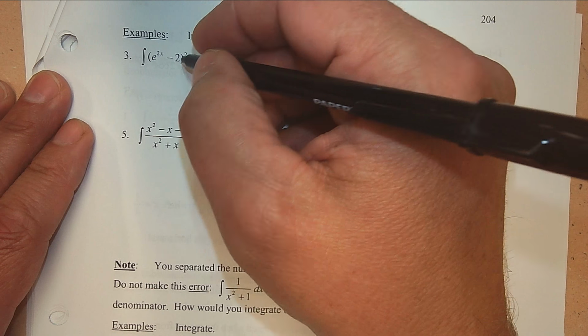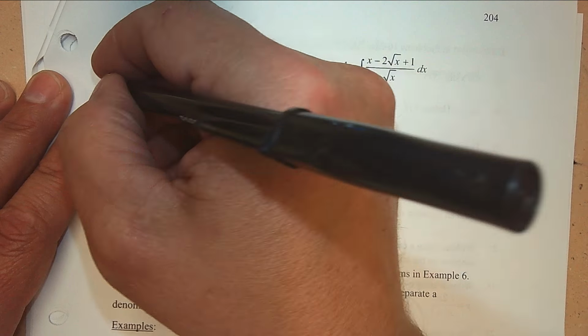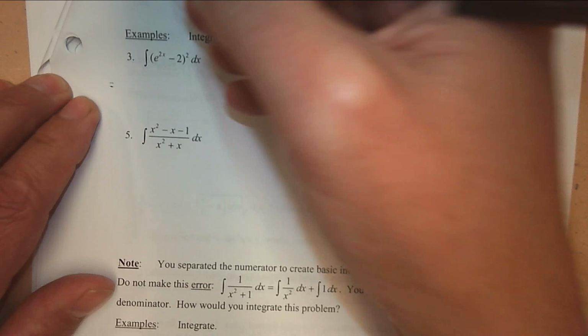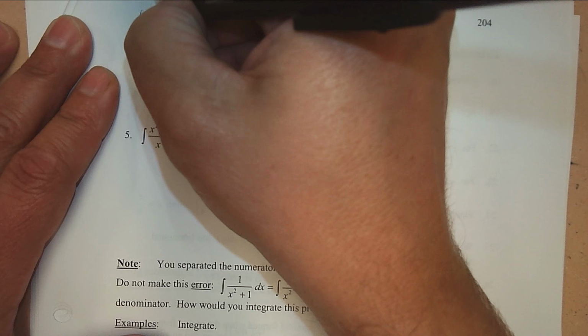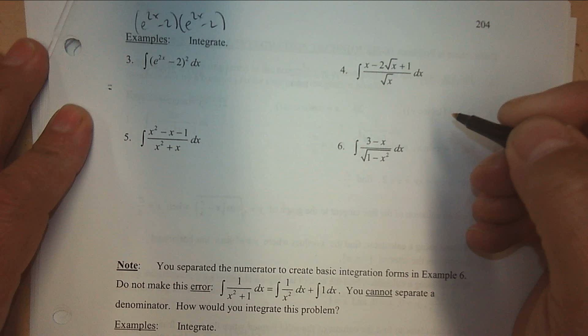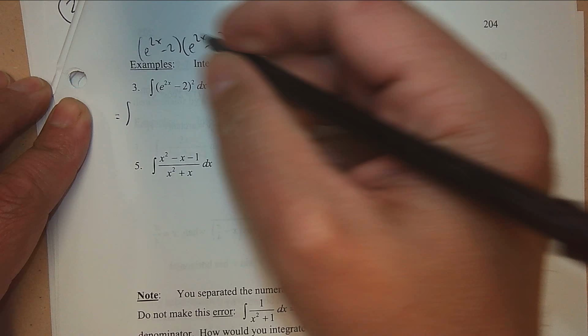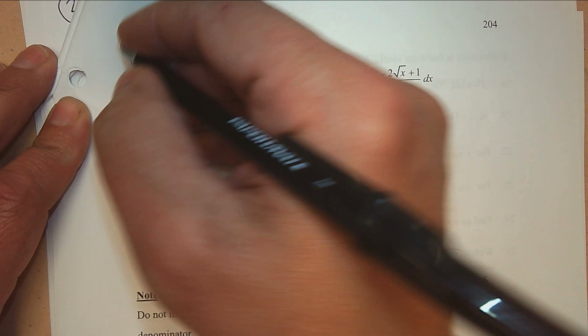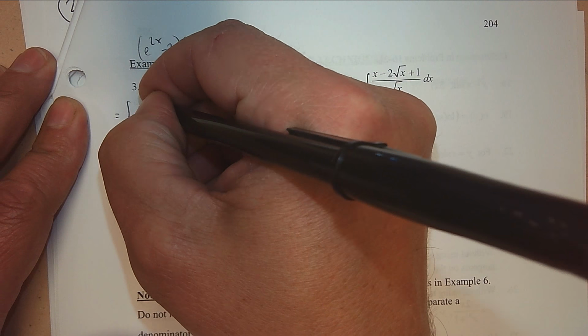Here's an example where I'm going to expand. So literally I'm going to do this. Algebra. So e to the 2x times e to the 2x. Add the exponents. That's 4x.